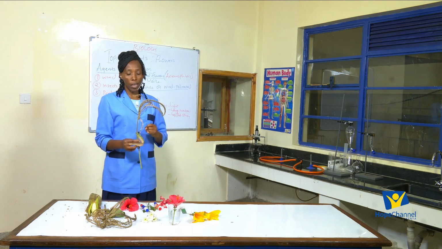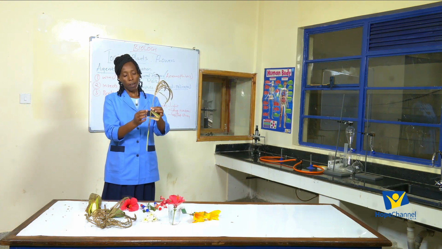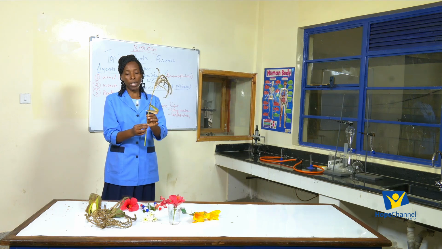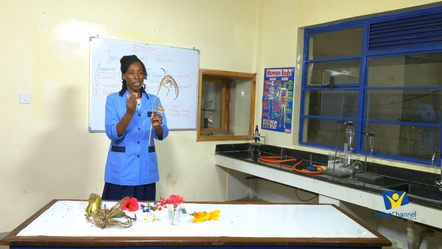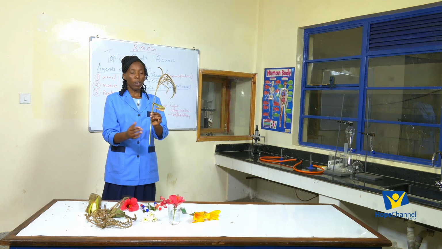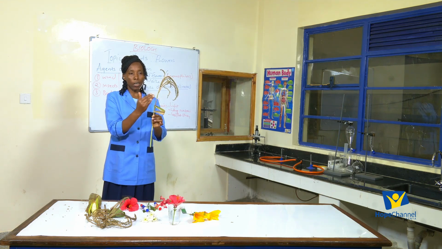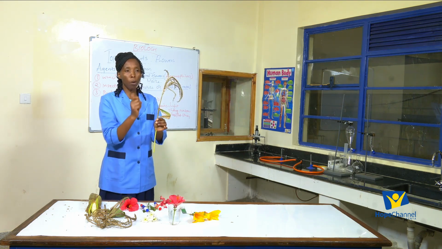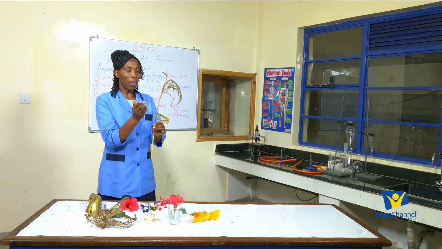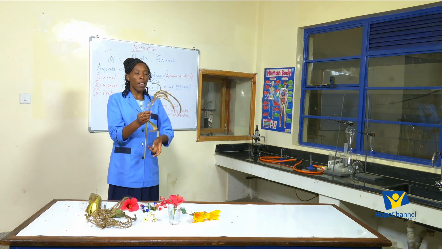Number two, we have said the filament is loosely attached to the flower so that it can easily be swayed by the slightest amount of wind. And in that way, the pollen grains can easily be carried.